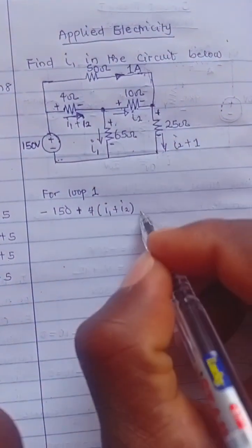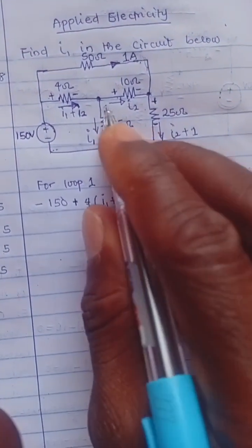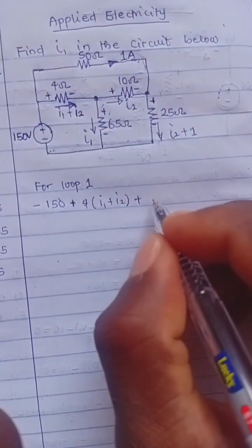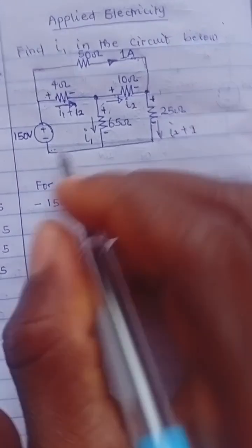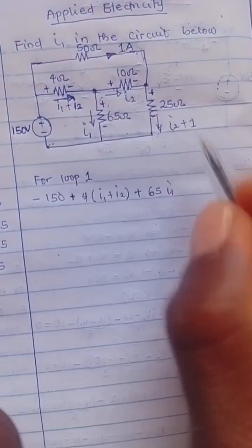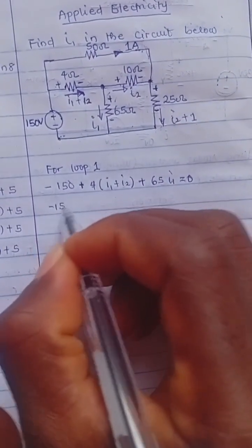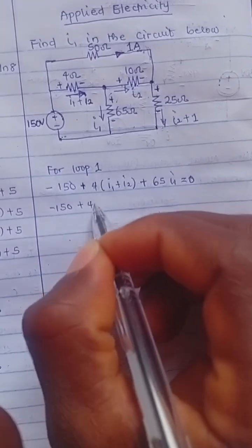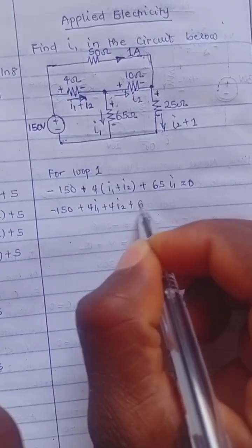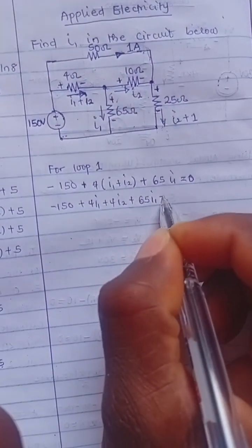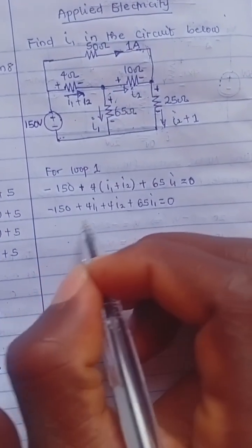I will move to this. The polarity is positive because this is the first thing we encountered. And then what's the voltage drop across the 65 ohm resistor? That will be 65 times I1. And then I'm back to where I started from. This is a complete loop, and then I'll equate that to 0. So this one: minus 150 plus 4I1 plus 4I2 plus 65I1 equals 0. So from here, I'll group the I1 and I2 together.